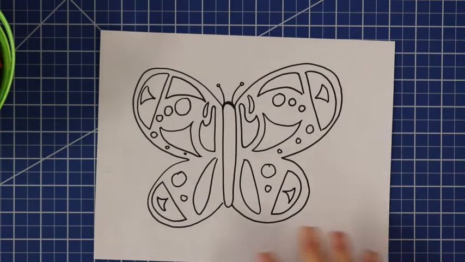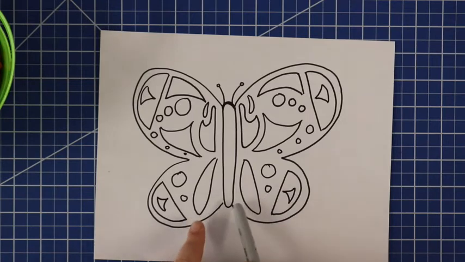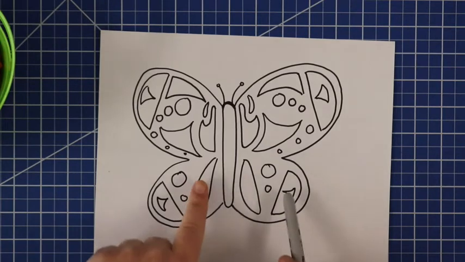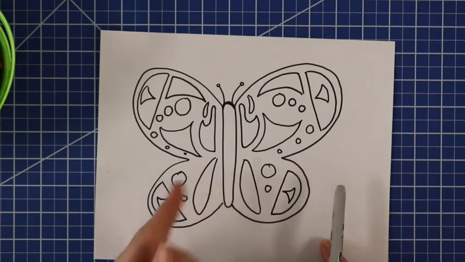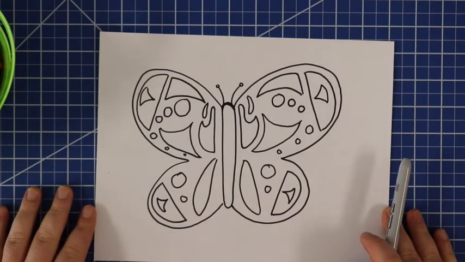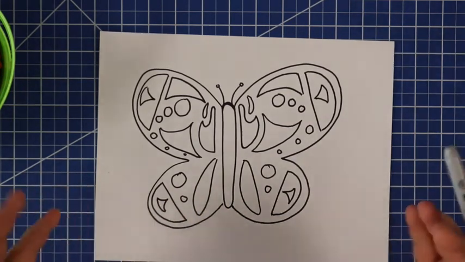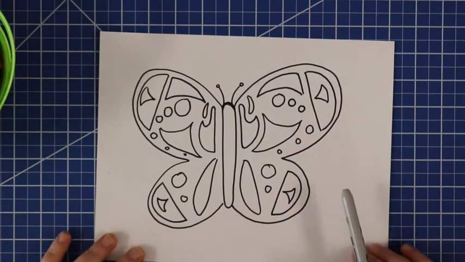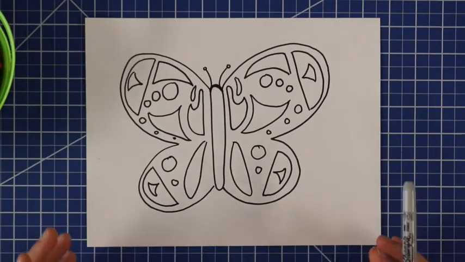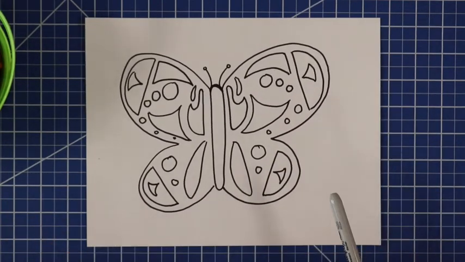Okay, so there are my patterns in my wings. I think I made one little mistake with my mirrored symmetry. This shape looks pretty identical to that. I don't know that I did a very good job of flipping that over, but hey, I'm doing my best. That's all we can hope for. All right, I'm gonna go ahead and color this real quick just so you can see the finished thing, and then you guys can get started on yours.